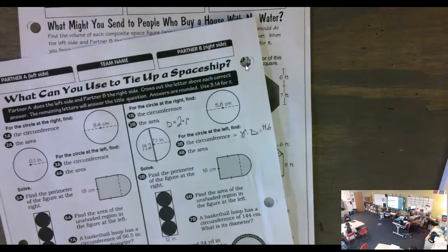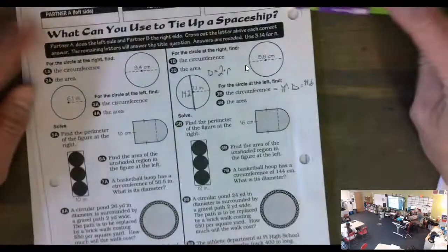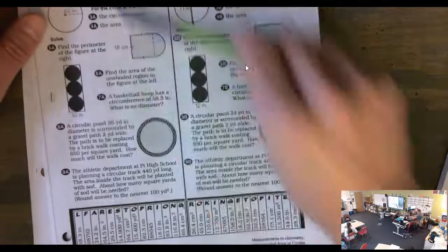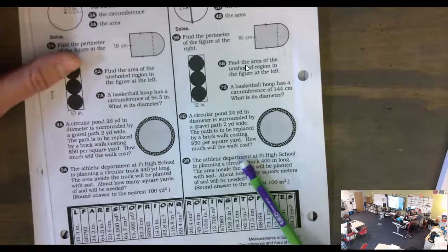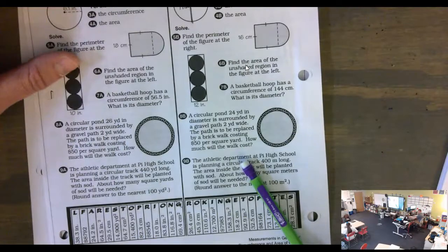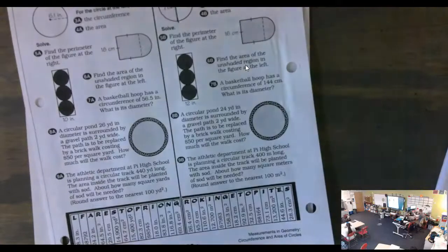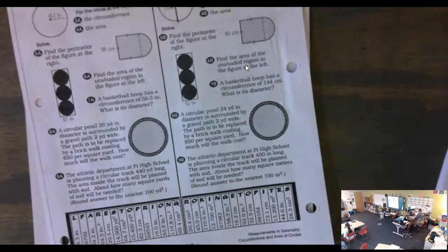Yeah, Farah? From which? This one that we're looking at? Sweet. So on our what can we use to tie up a spaceship, we're looking at 9A. So if you are left column and haven't done 9A, now if you did right column, 9B will solve exactly the same. Okay, if you don't have graph paper, you're probably going to want some. I think I'm going to use some computer paper just because I have it to use up. Because I have my copy paper things.